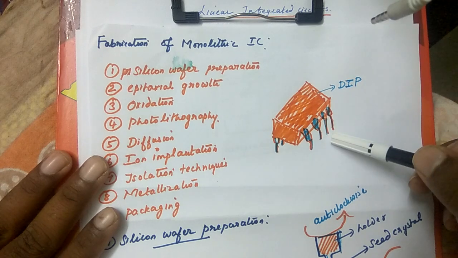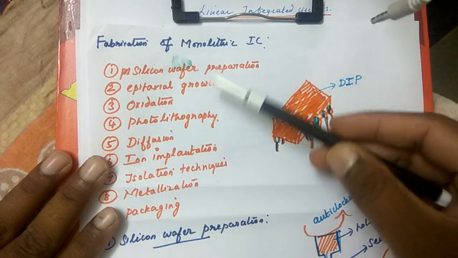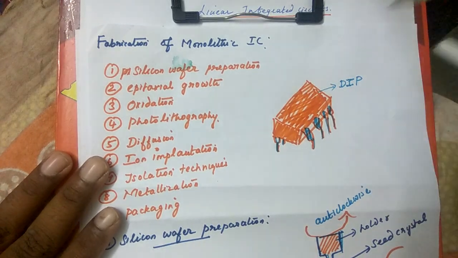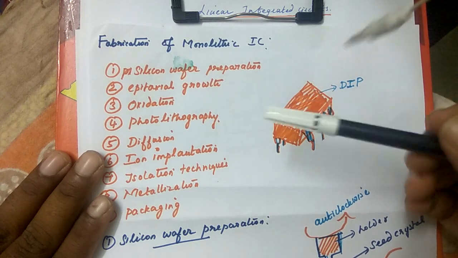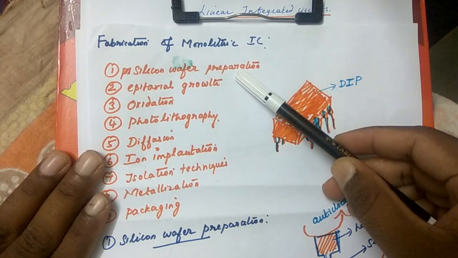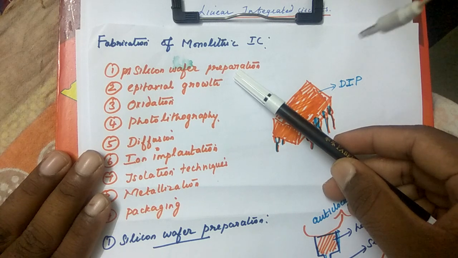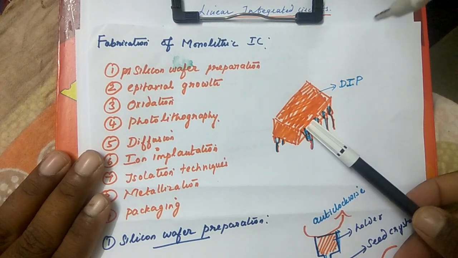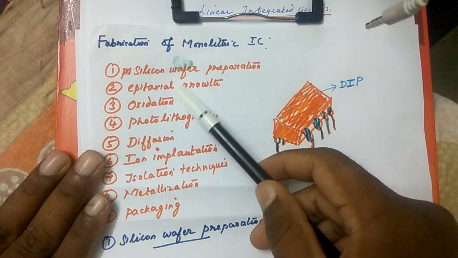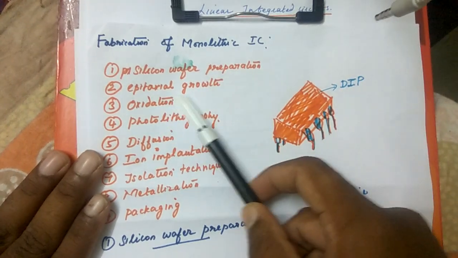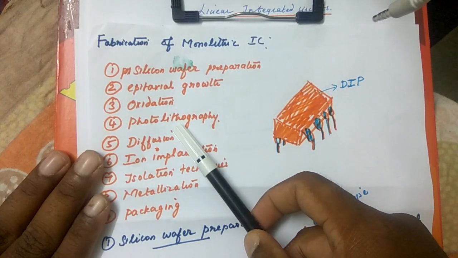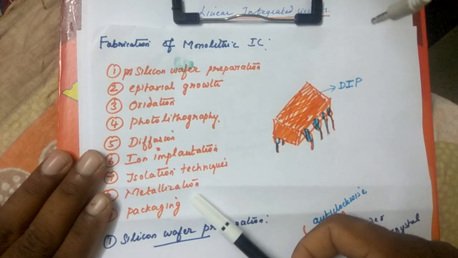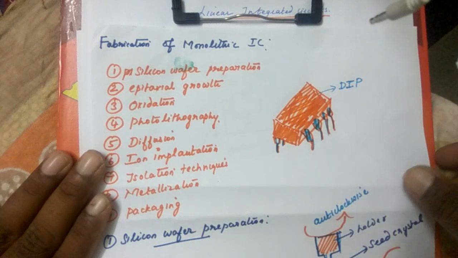So this final package has to undergo all these processes before it is used in any circuit. So these are the various steps an integrated circuit goes through before it turns into a nice package like this: silicon wafer preparation, epitaxial growth, oxidation, photolithography, diffusion, ion implantation, isolation technique, metallization, and packaging.